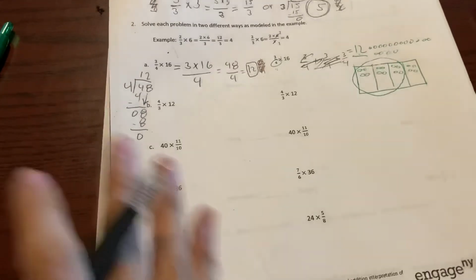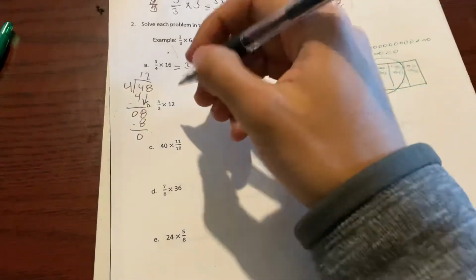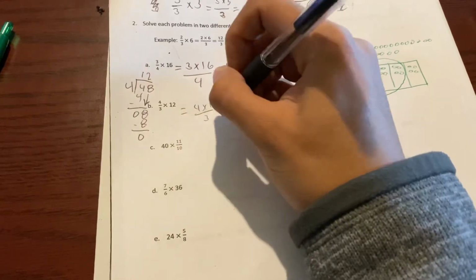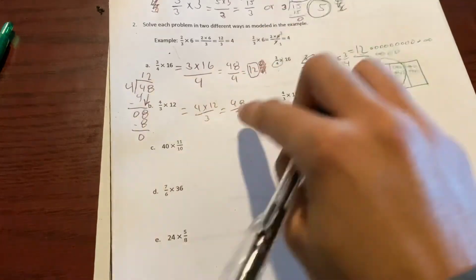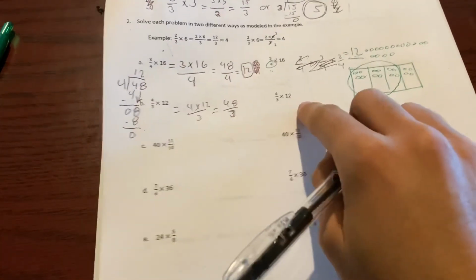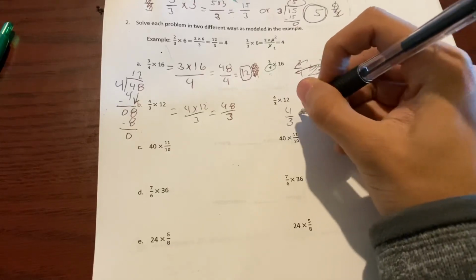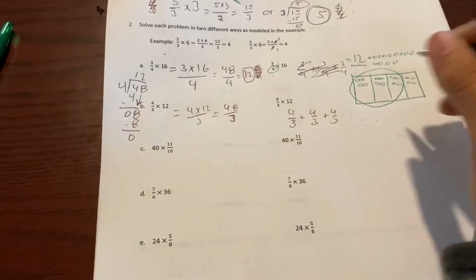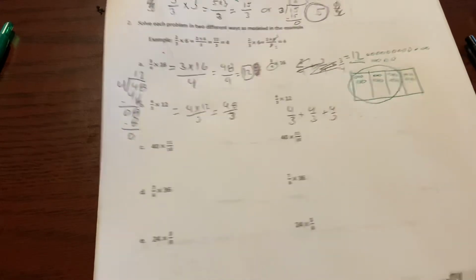Now, feel free to use different methods. For this one, I think another multiplication one will work fine. 4 times 12, 3, 48. I'm not going to divide it for you. You can do that. And then right here, I think I'll just do the addition method, and I'll continue on adding it 12 times. But it's up to you, everybody. Go through it, work it out.